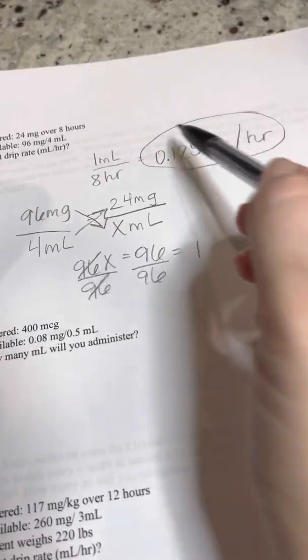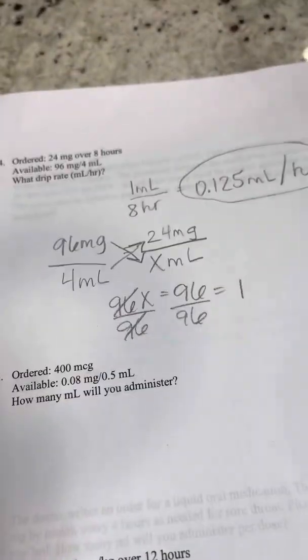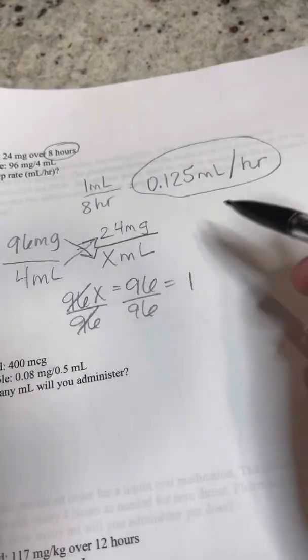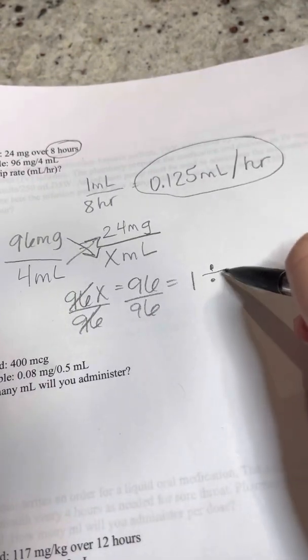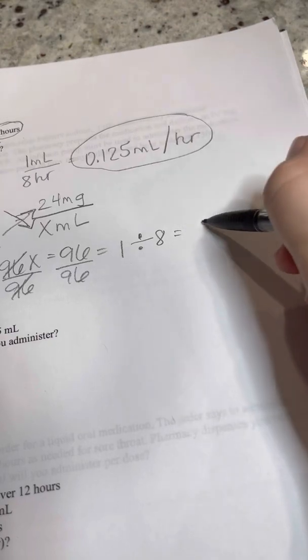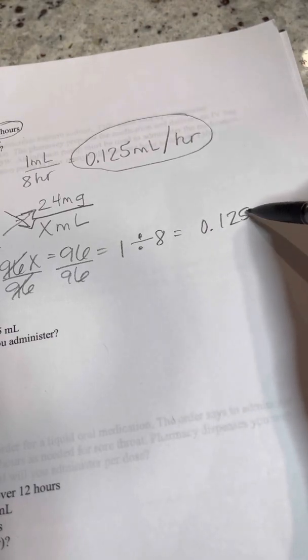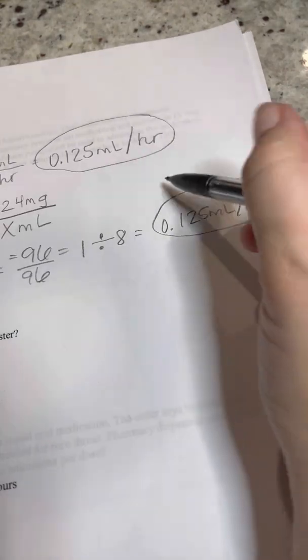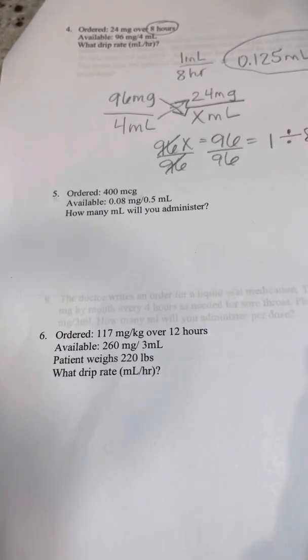And remember, it's over 8 hours. So we're going to divide this by 8. And we get 0.125 mLs per hour. So same thing. All right, number 5.